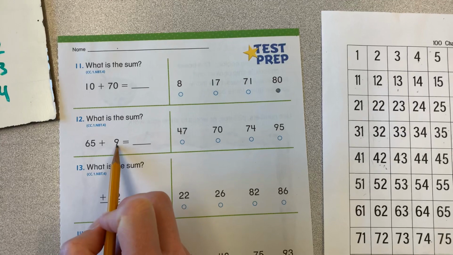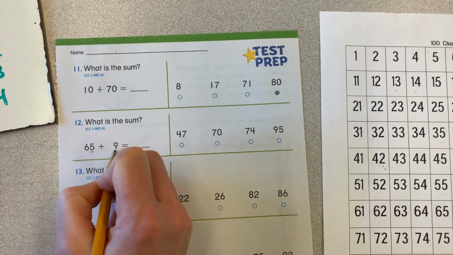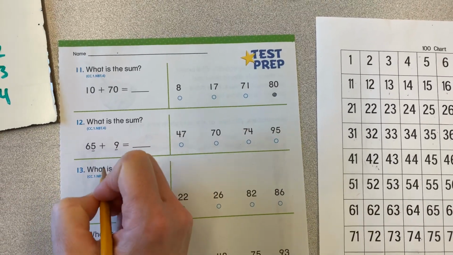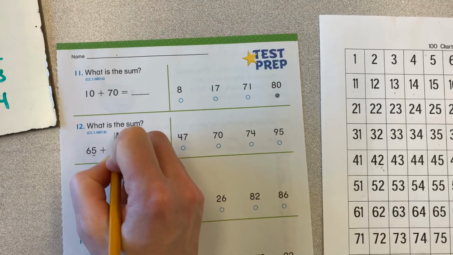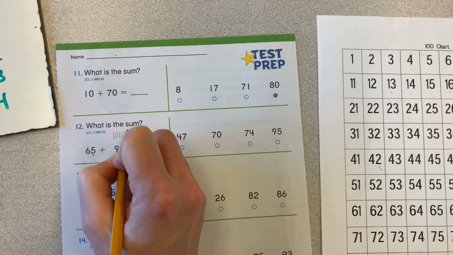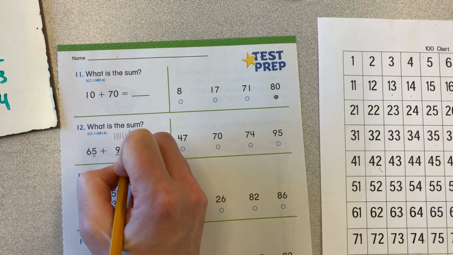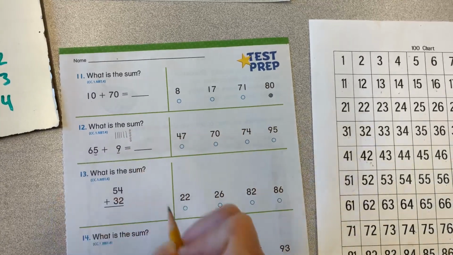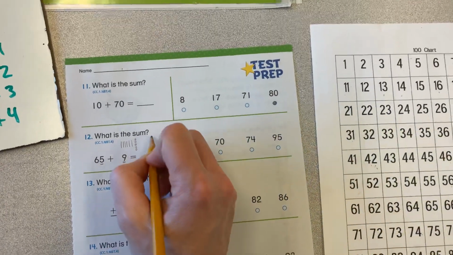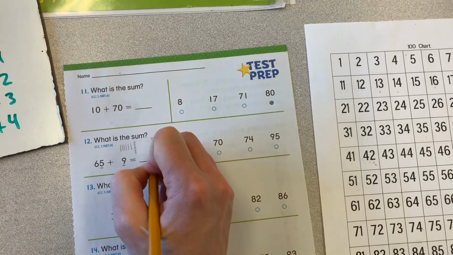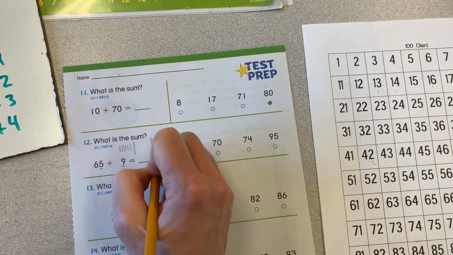65 plus 9. Now my numbers in the ones place are pretty high, so let's make a 10. Ready? 1, 2, 3, 4, 5, 6, 2, 63, 64, 65. There, I've modeled 65. Now let's model 9 more. 1, 2, 3, 4, 5, 6, 7, 8, 9.